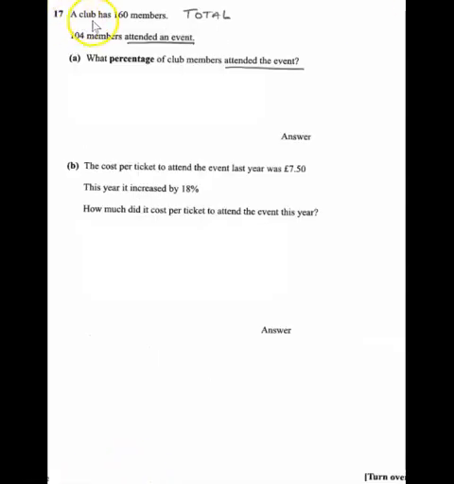Okay, question 17. A club has 160 members. 104 members attended an event. What percentage of club members attended an event? So you can see I've highlighted attended an event, so that means we're using 104. The total is 160. So the way you would get the percentage is 104 out of 160 attended an event, which is the fraction. And then you just multiply it by 100, which would give you your percentage. Multiplying by 100 changes a fraction into a percentage. So the final answer is 65%.